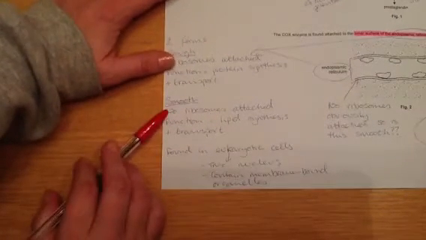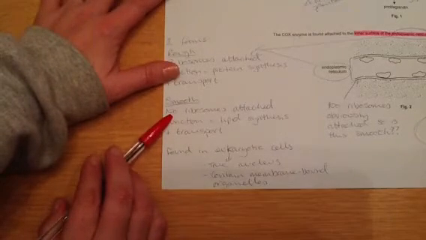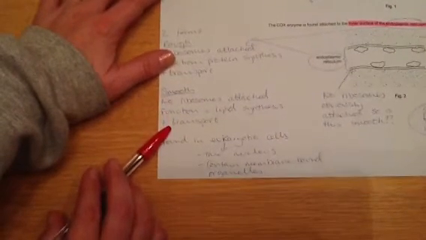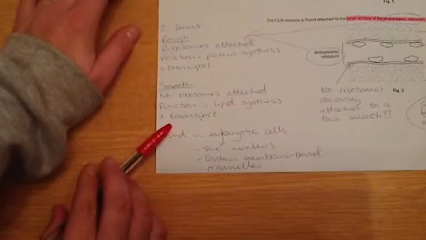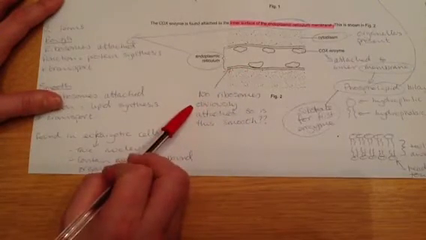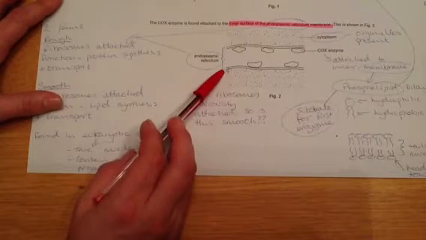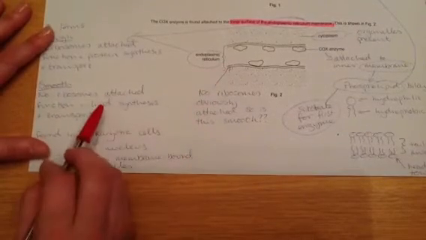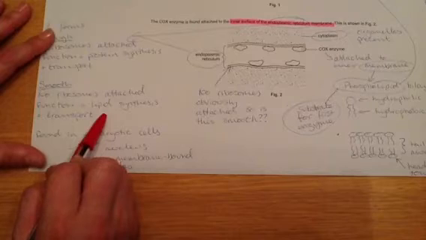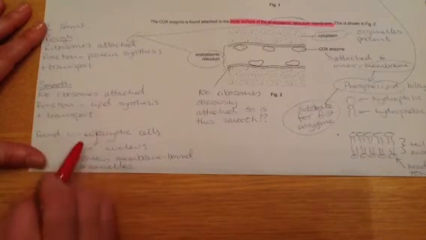And smooth endoplasmic reticulum looks smooth because there are no ribosomes attached, and the function of this type is lipid synthesis and transport. Looking at this diagram, there are no obvious ribosomes attached here, so we could assume that this is smooth endoplasmic reticulum involved in lipid synthesis and transport rather than rough endoplasmic reticulum.